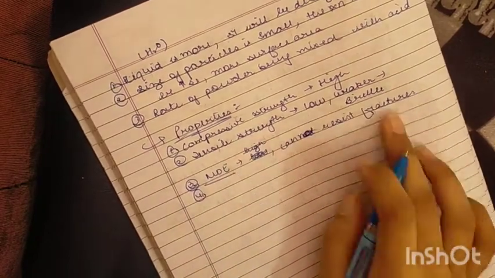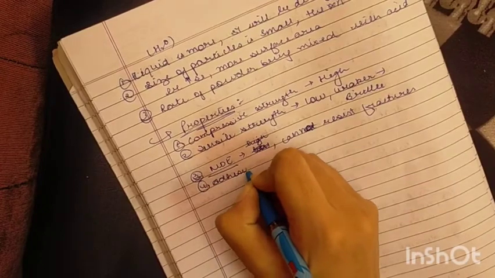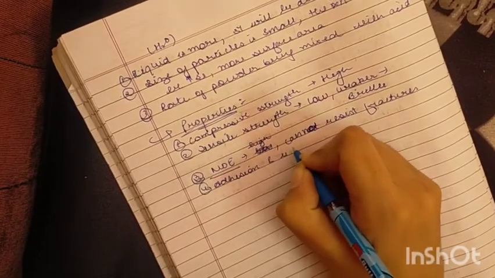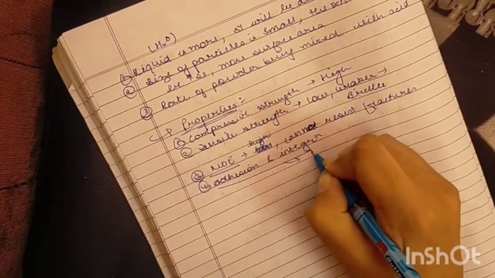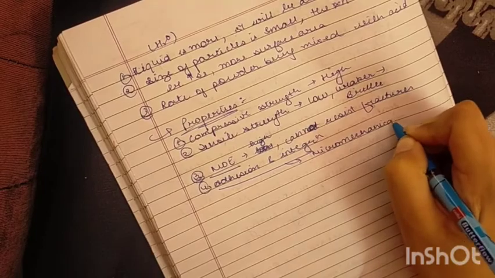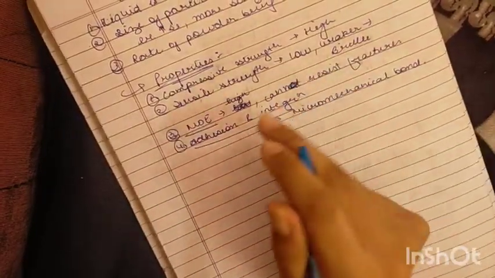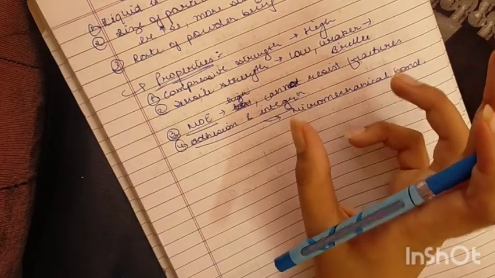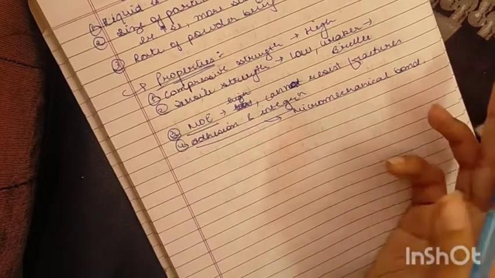It is high, so it can resist the fractures. Adhesion and integration: the main principal mechanism is micromechanical bond. Now the acid bonds with the set cement, due to which retention is produced in the oral tissues.